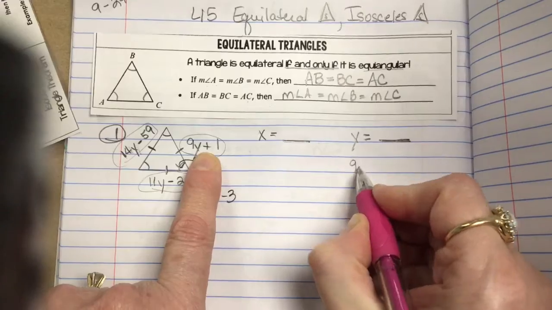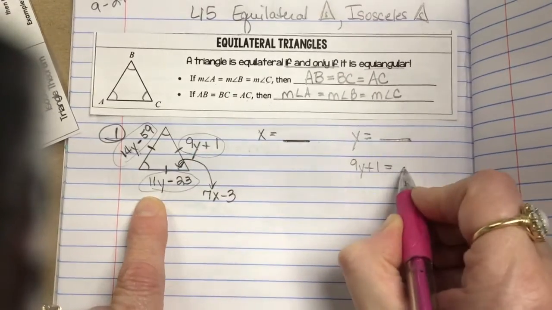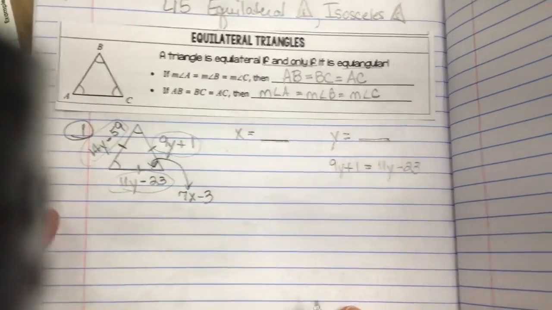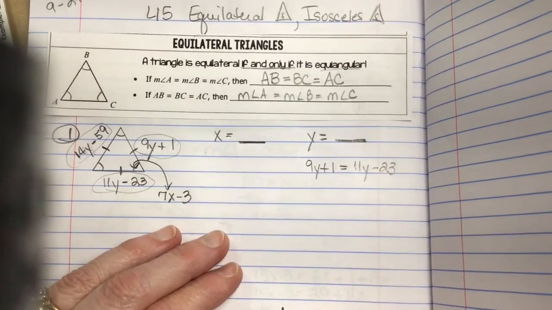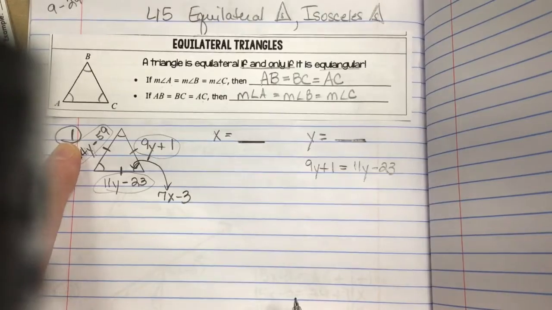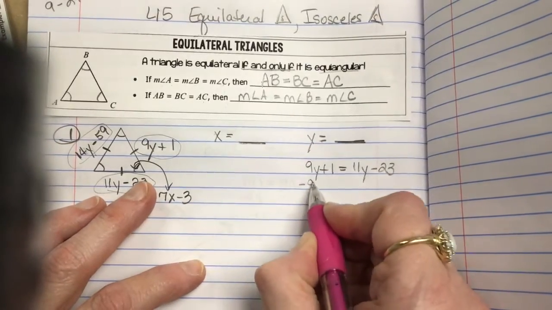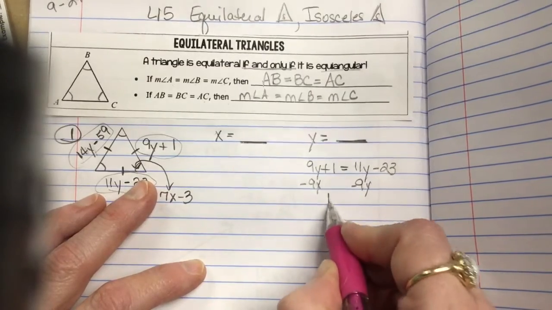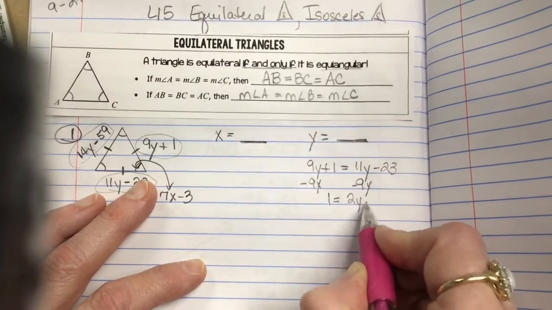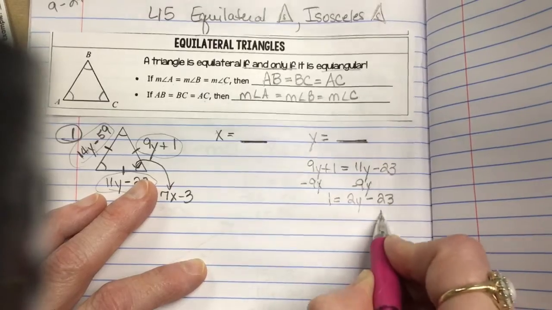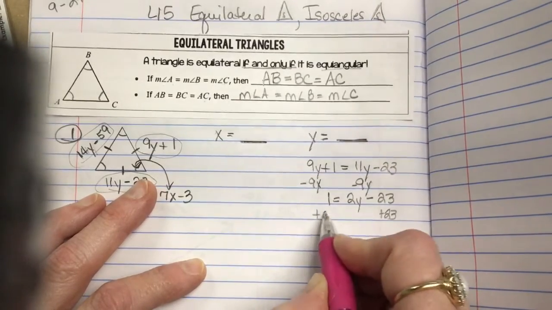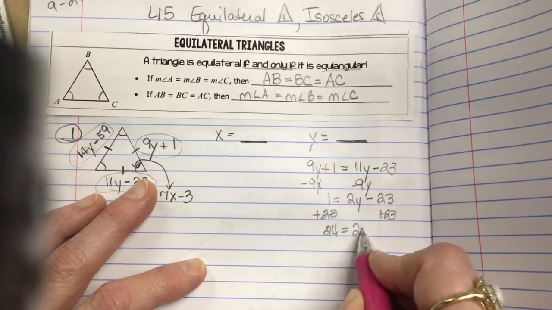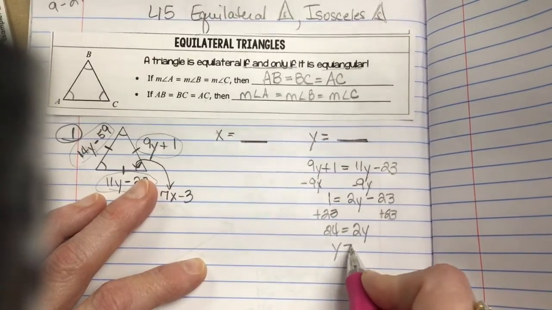So I'm going to say 9y plus 1 equals, and that's kind of weird, because you're thinking, those look totally different. How in the world could they be all equal? But it's an equilateral triangle. They are. I'm going to move the 9y, because most of you like to get away from the negative. So I have 1 equals 2y minus 23. Add 23. And I'll show you how I know it too, and we'll get it here in just a second. And we get y is equal to 12.